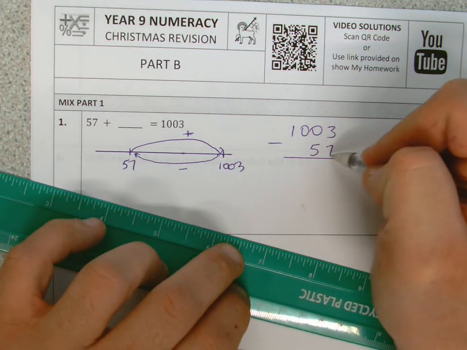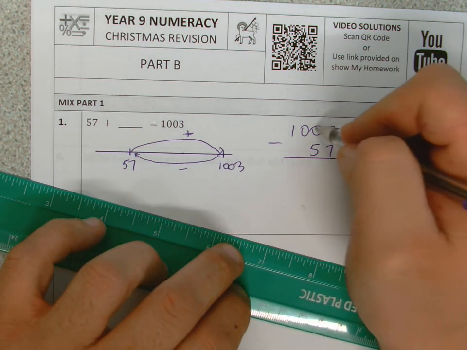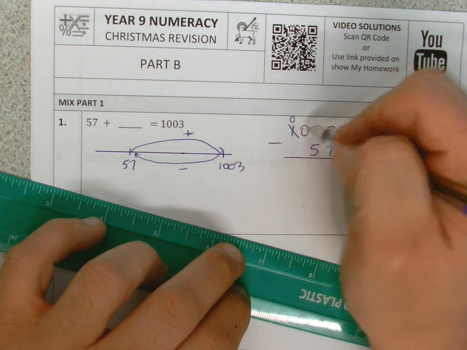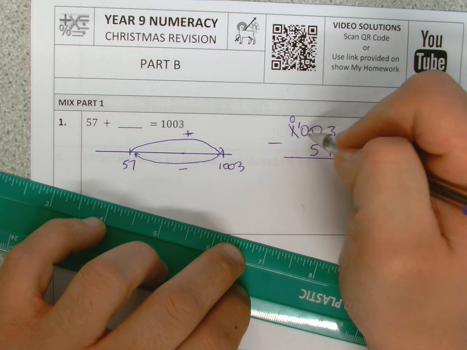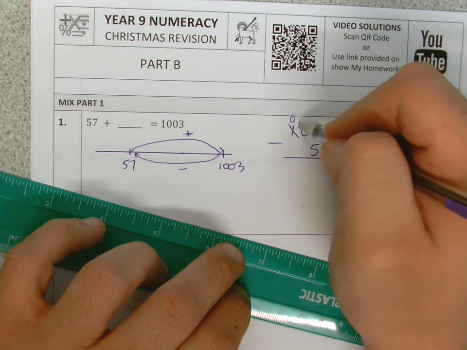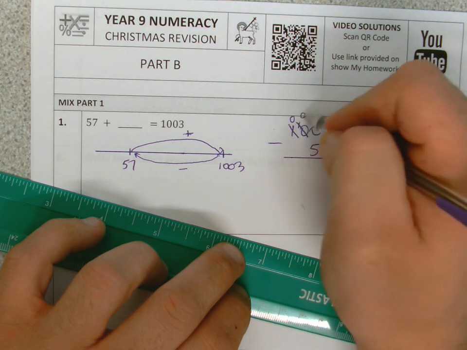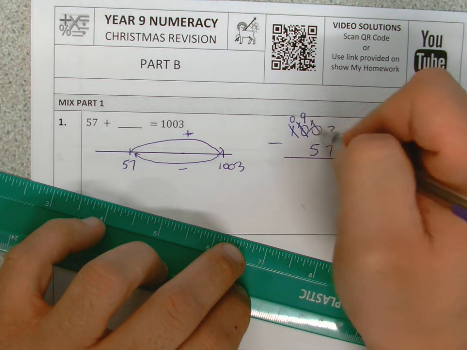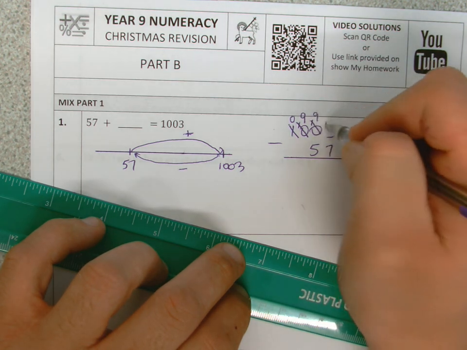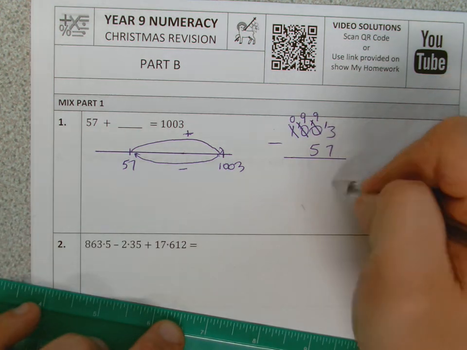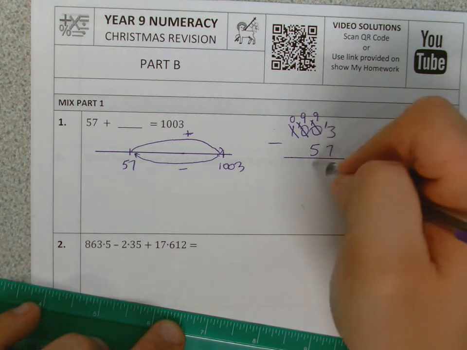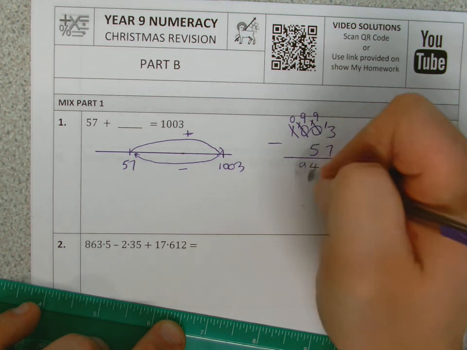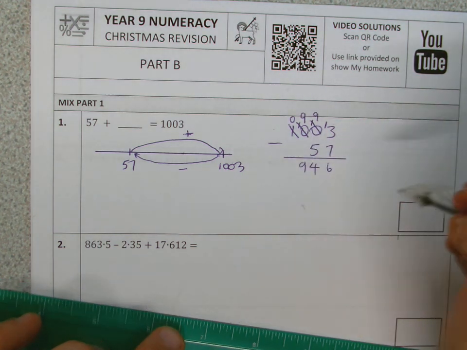3 take away 7 you can't do, so we need to borrow. Now there's nothing to borrow from there or there, so we borrow that 1 from here. That disappears, and the 1 we borrow goes here, so it becomes a 10. So now we can borrow from that 10, becomes a 9, and then we've got 10 there. And now we can borrow from this 10, which becomes a 9, we have 13 here. So 13 take away 7 is 6, 9 take away 5 is 4, 9 take away nothing is 9, and you've got 0 here, so 946.